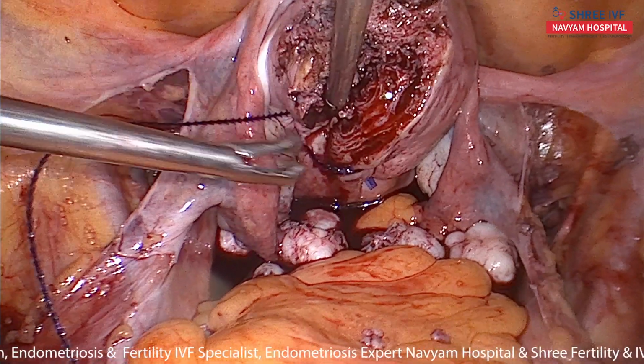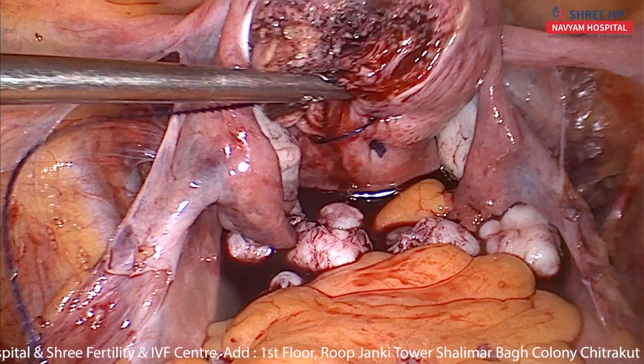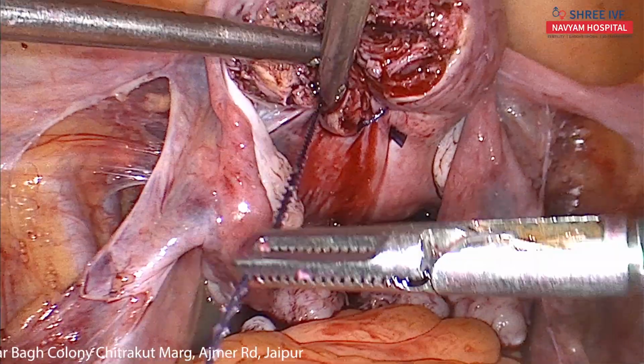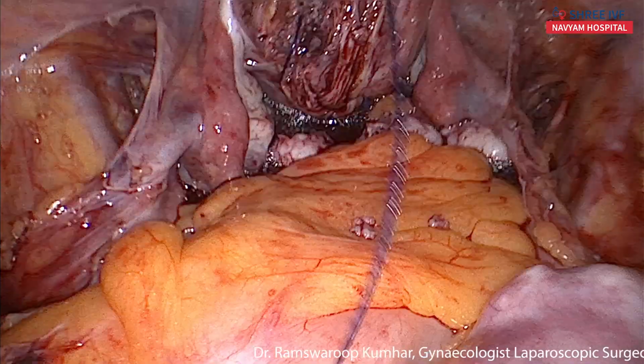I am trying to put this knot at the angle of the incision. Looking a little difficult, I think. Okay. Good. Thank you, Lokesh.